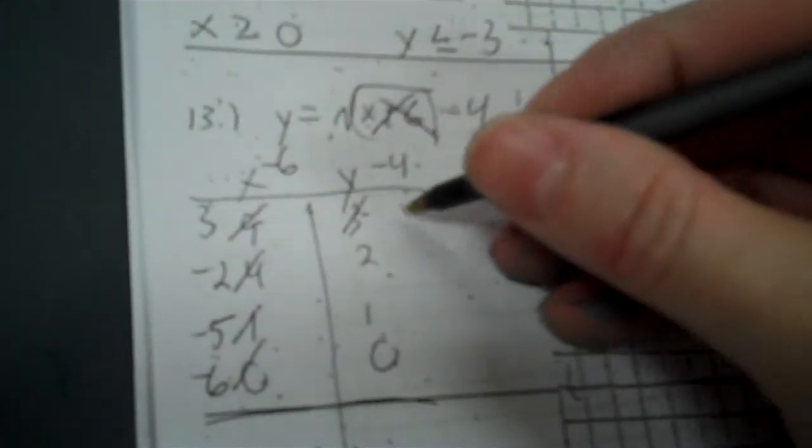Now the only outside operator is minus 4, so I'm minus 4 to all of those. So 3 minus 4 is negative 1. 2 minus 4 is negative 2. 1 minus 4 is negative 3, and negative 4.